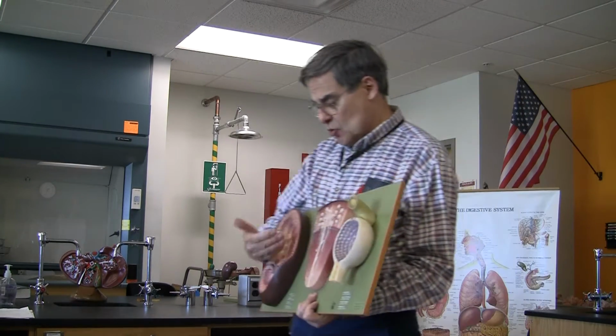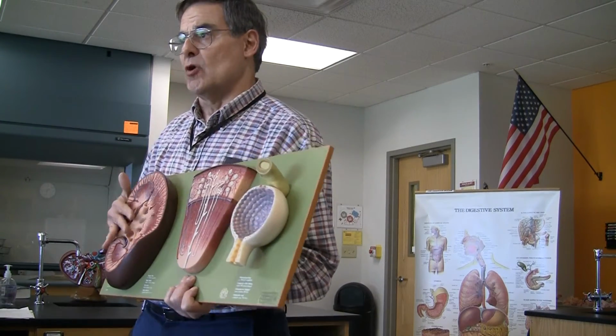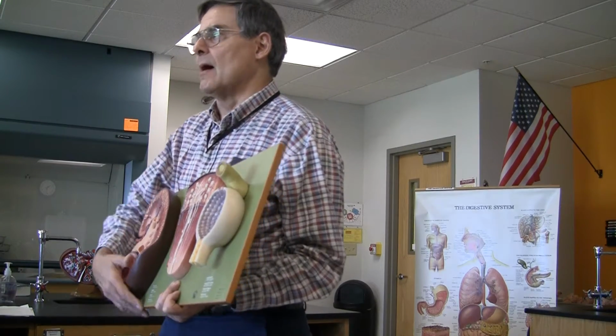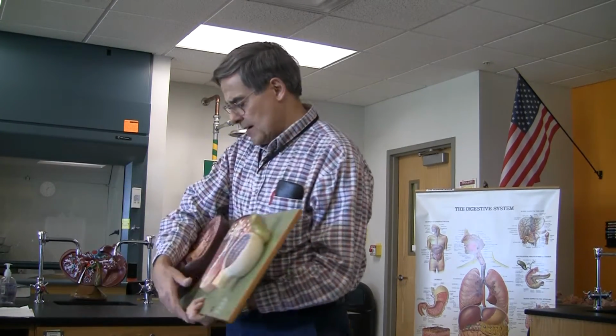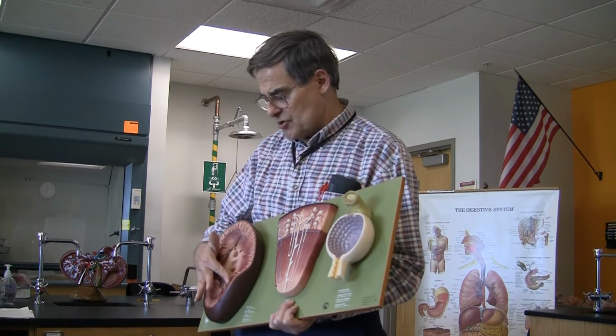The broader portion of the renal pyramid, which faces the cortex, is called the base. And the tapered portion, which faces inward, is called the apex or papilla. Okay, so the base is the broader portion of the renal pyramid, and the tapered portion, which projects inward, is called the apex or papilla.